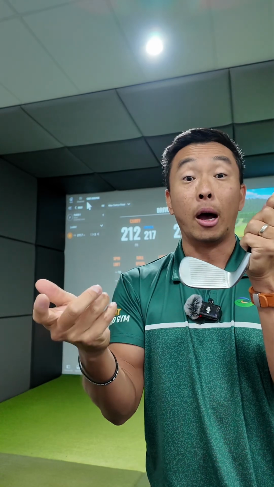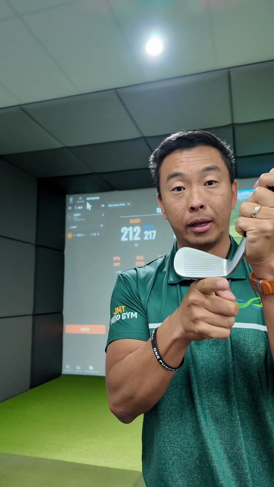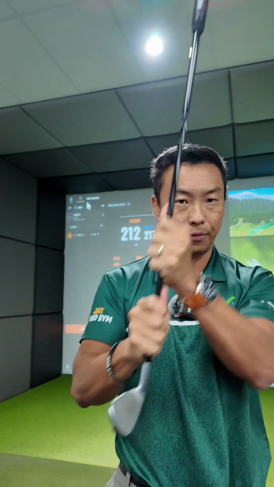If I'm a hooker of the golf ball, I'm going to feel like the club face is more here, and then feel like I'm moving the golf club more that way. Again, if I know what I'm trying to do, and I can physically move the golf club differently, I should be able to instantly change this golf shot.